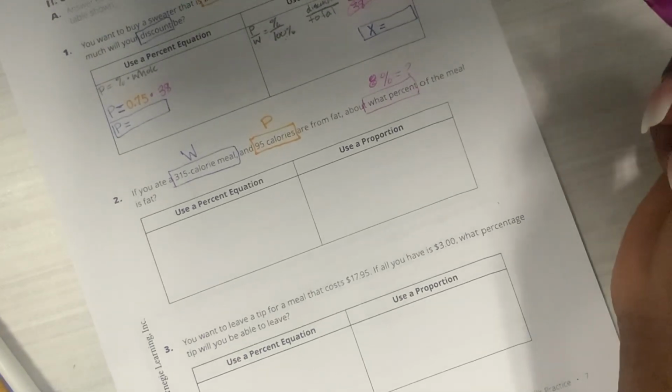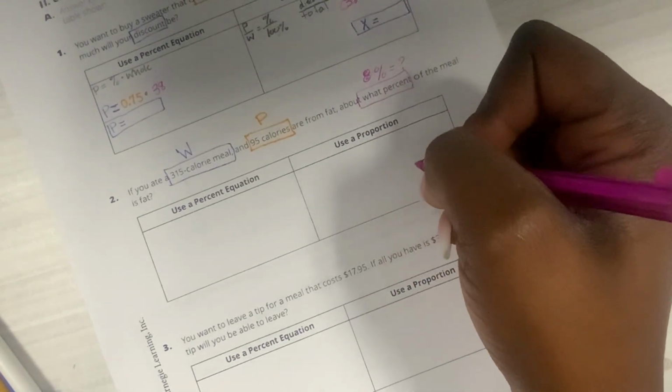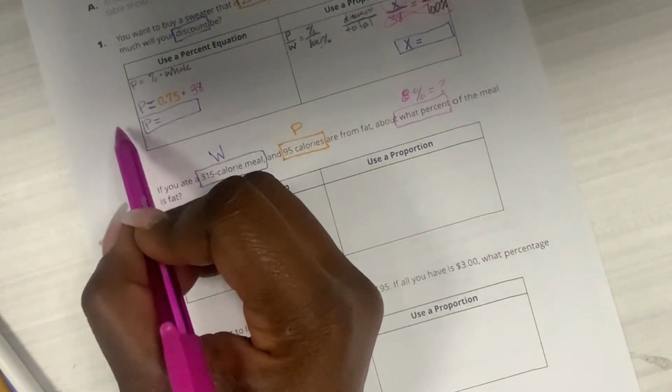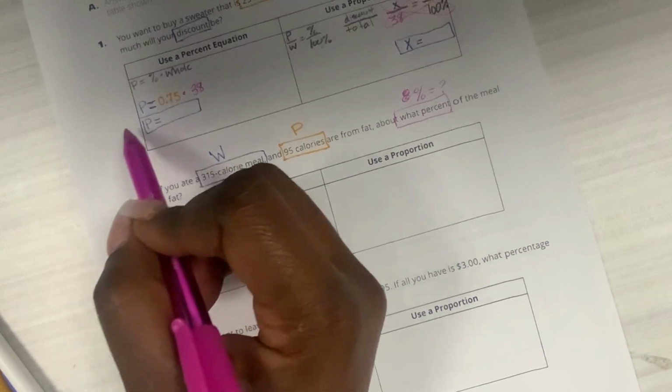So I'm going to use the percent proportion because in this equation, it's better to use it if we're looking for the percent.